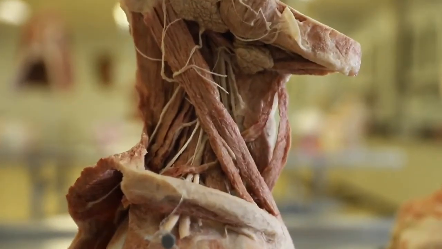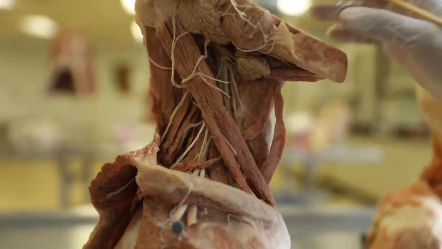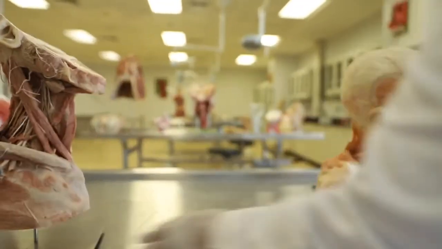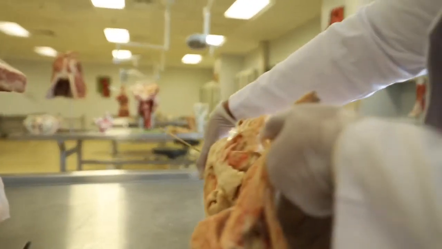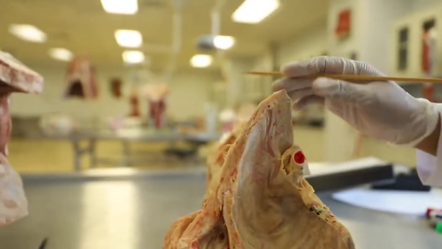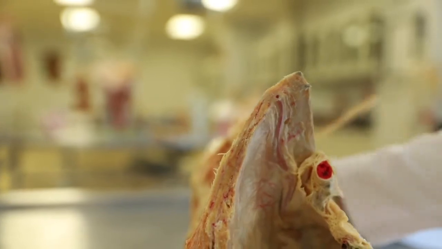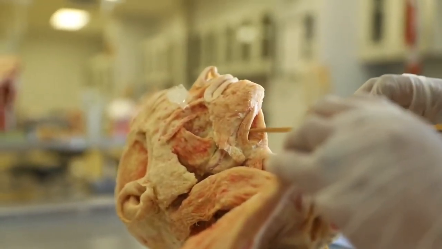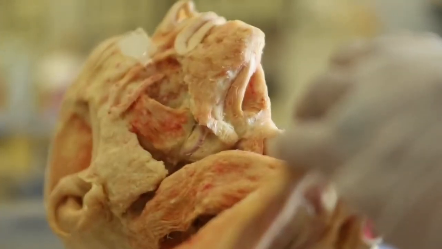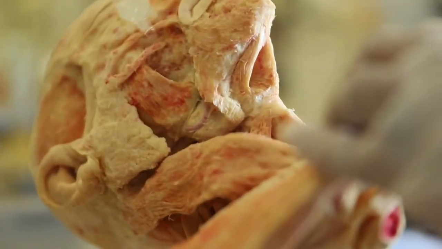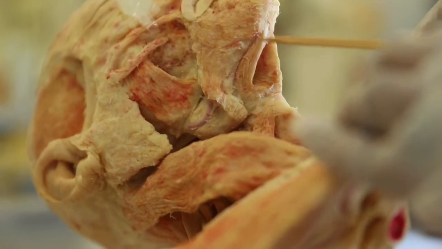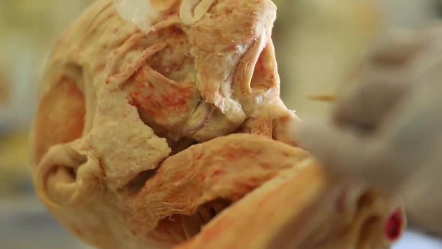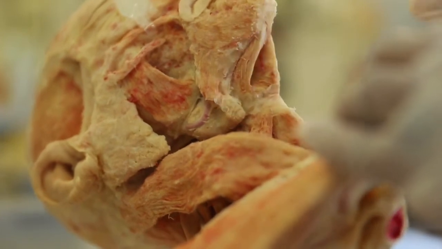The submental triangle is, as I said, a simple triangle. It is formed by the right and left bellies of digastric, the anterior bellies of digastric. This is the anterior belly of digastric.